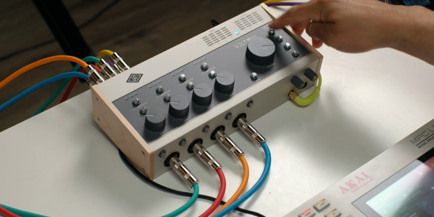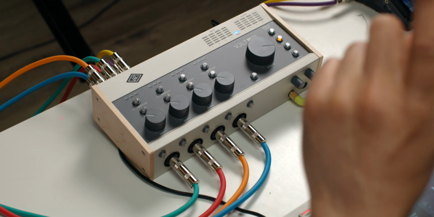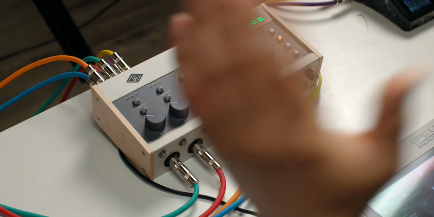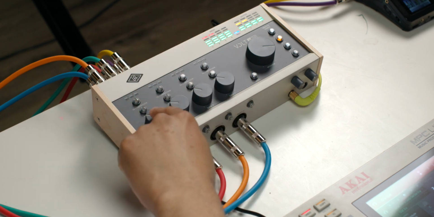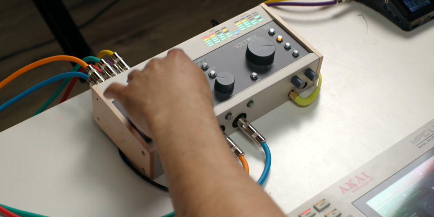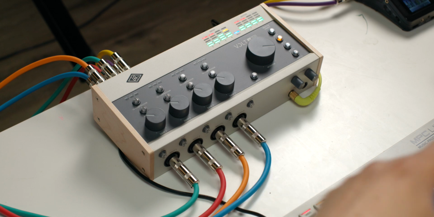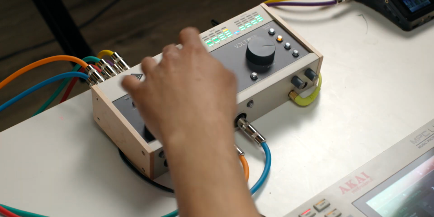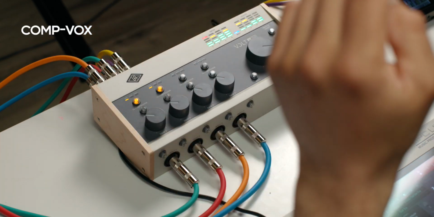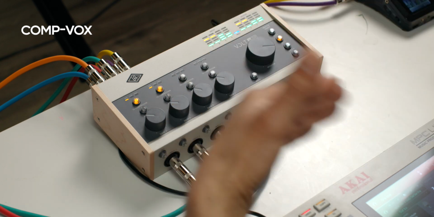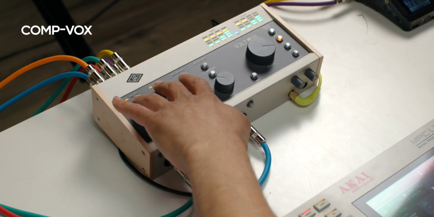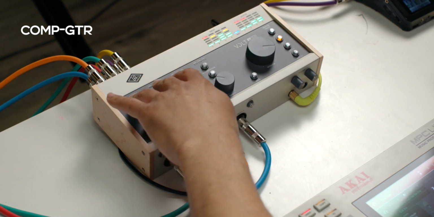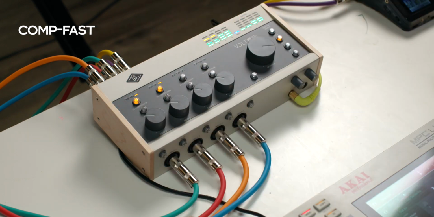Let's go ahead and listen to inputs 1 and 2, which is my drums. Right now we're listening to the input. So whatever signal is coming through here. So if I engage this compressor, I'm gonna listen to the signal being compressed. I don't know if you can feel that being compressed a bit. I actually like how this sounds on the fast setting.